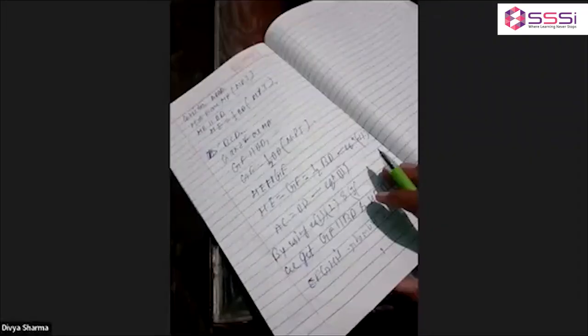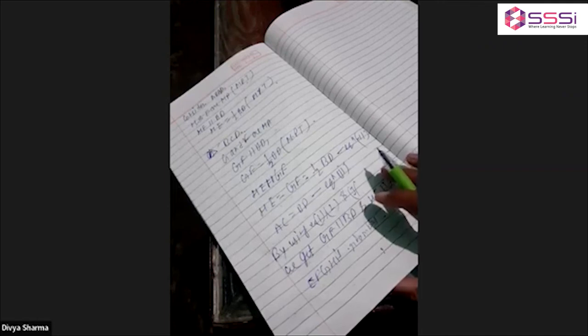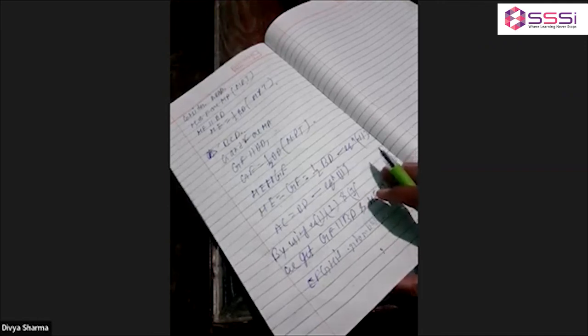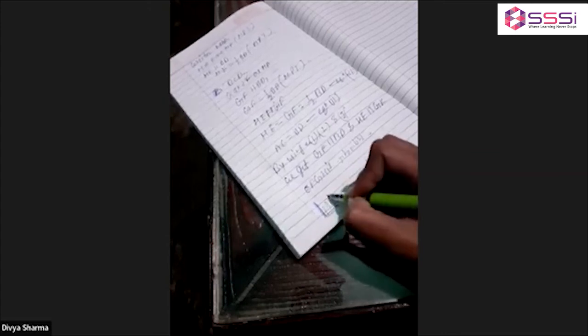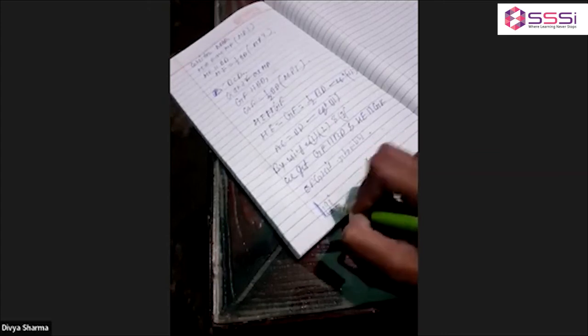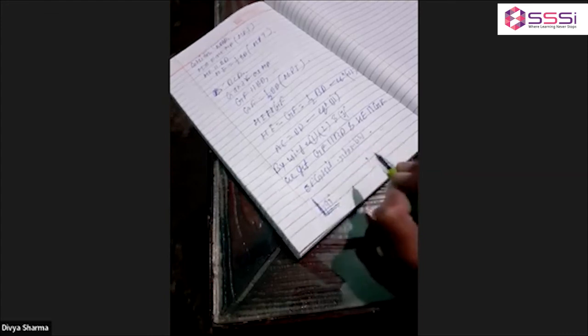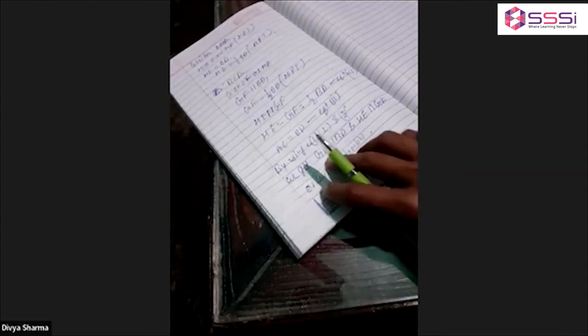Ma'am, diagonals need not be equal, but opposite angles are equal. Okay, the diagonals bisect each other at right angles, even for a square. But I said 90 degrees. 90 degrees is also known as a right angle. If I say this is a right angle, then this angle is 90 degrees. That's why it's considered a right angle. Okay. Mind it next time. Yes, ma'am.